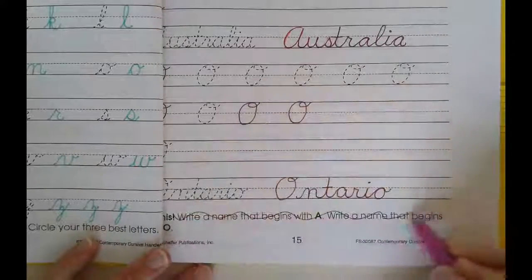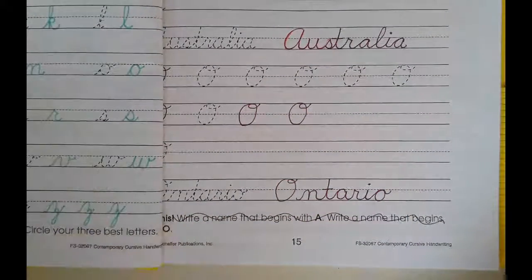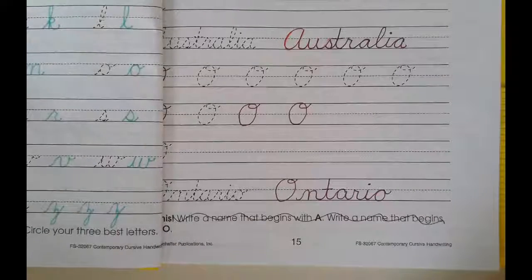Remember that you do not need to do this last part at the bottom. Go ahead and turn your cursive handwriting journal into the ledge under the whiteboard when you are finished with it.